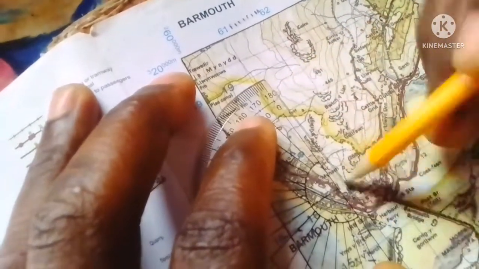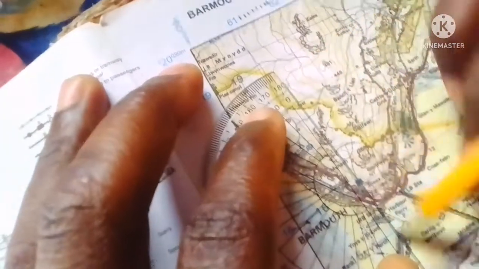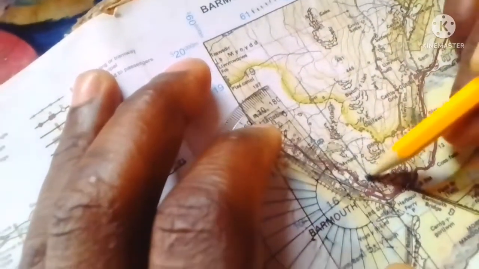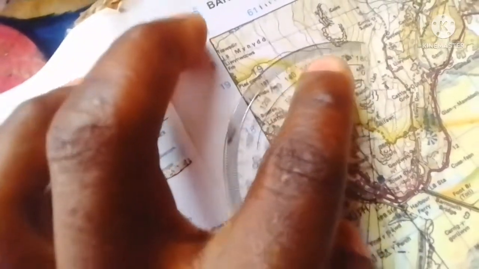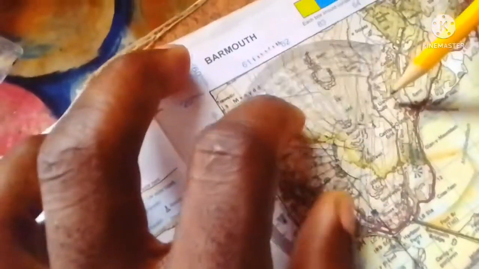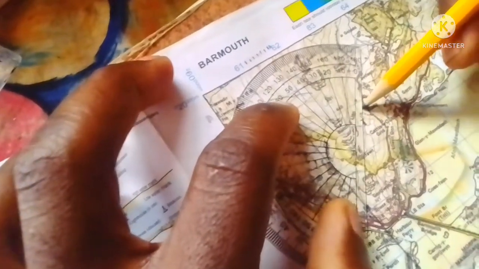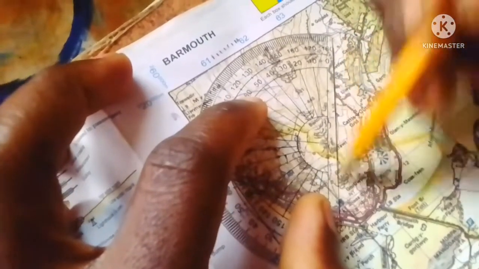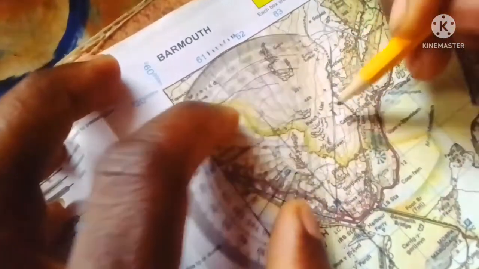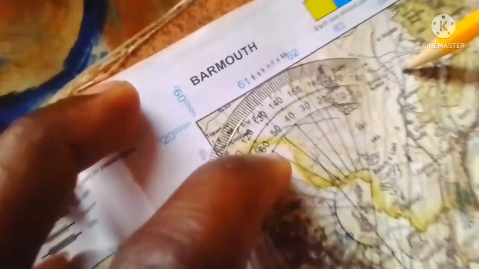This line would mean that I am moving north and south from this point of origin. The second step is I draw another line linking the point of origin and the point of destination, which is this one, making sure that I extend this line. You always extend this line. Look, my point of origin is here, but I've extended this line and it is coming up to this level.